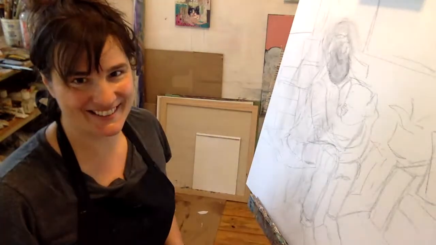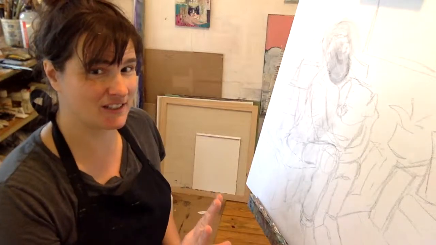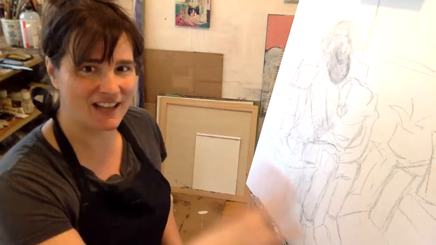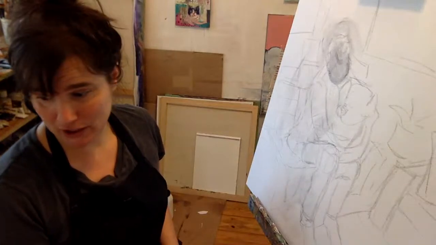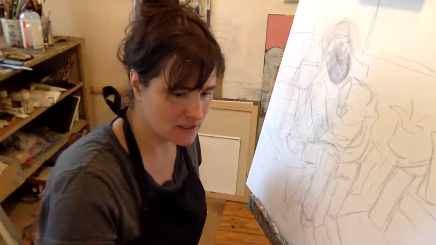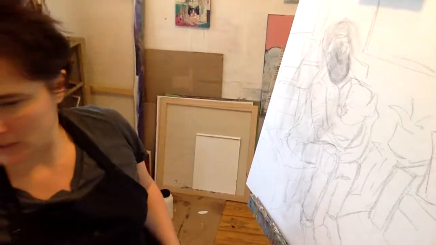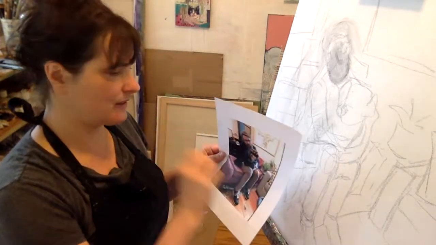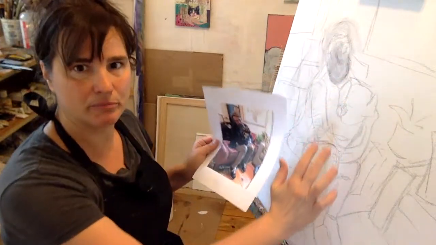The ideal thing is if you have a slide projector or some kind of a projector and you can cast the image onto a canvas and outline it. That's always really fun, but we don't all have that technology. But it's a nice challenge to try to get something like this a little bit bigger.